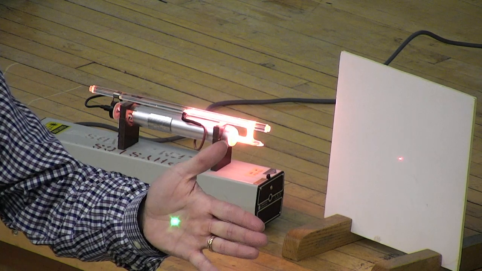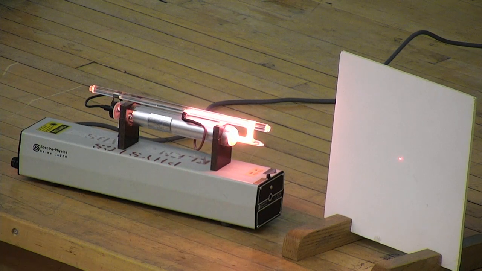So here too, this is a red diode laser. So this is the same. It's a diode very much like a red LED. It's got the band gap that gives you that red light. The whole works just like that.